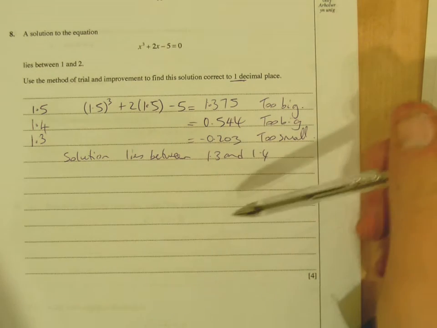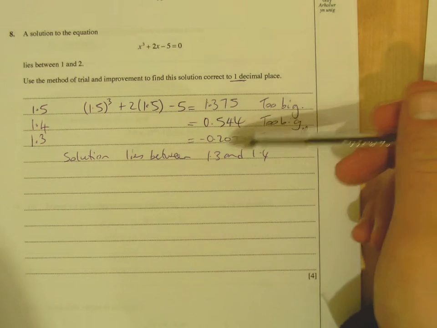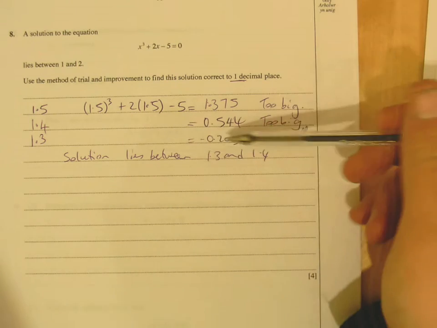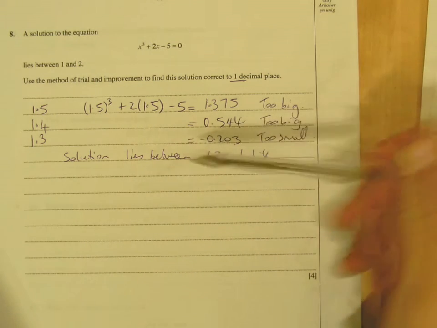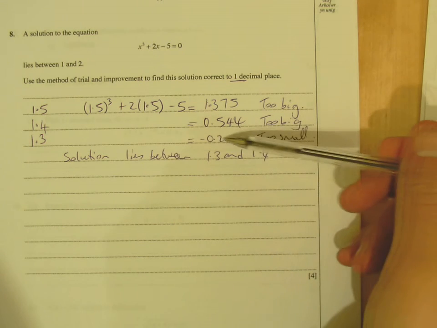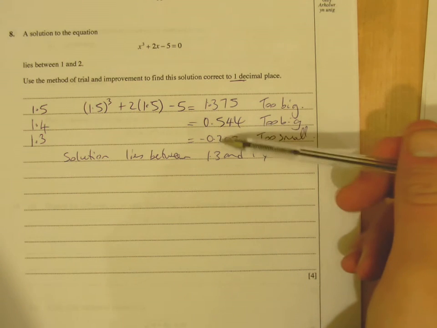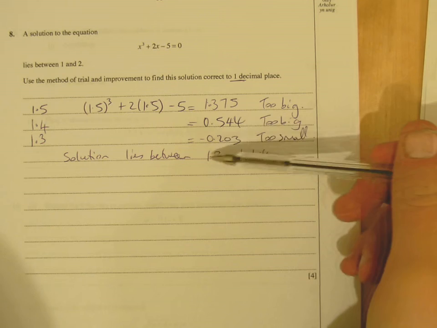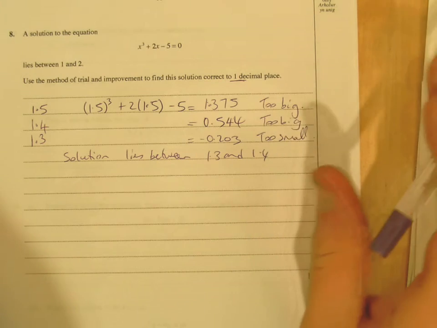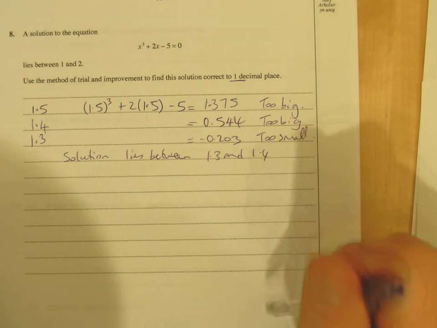To get the next 2 marks you have to be really careful. What you shouldn't be doing now is guessing, right? Or you shouldn't be using any intuition, you know, because you might be thinking, well, actually 1.3 there produces an answer which is closer to 0 than this is. So the answer is 1.3. That won't get you the marks, right? You'd still be stuck on 2 out of 4.